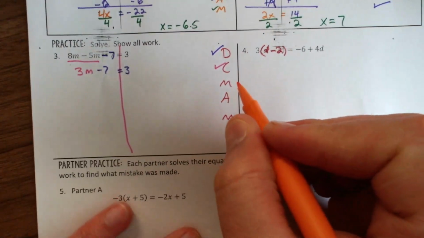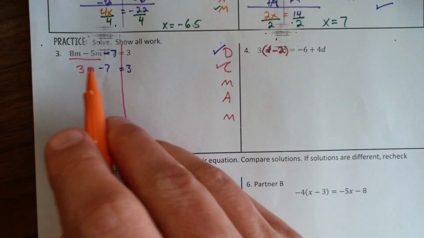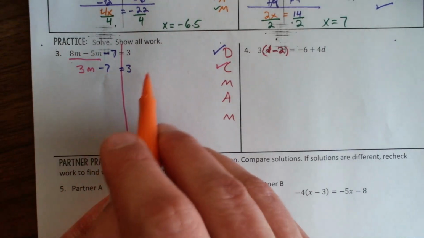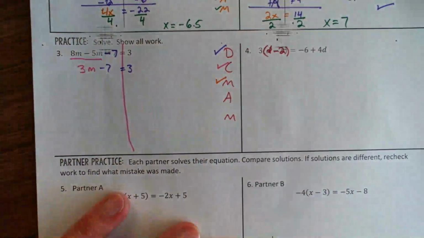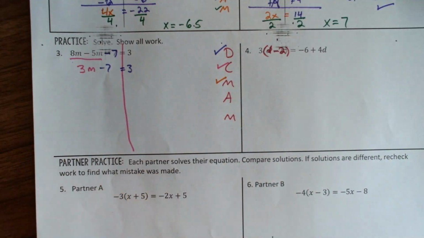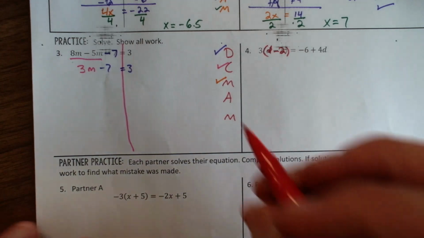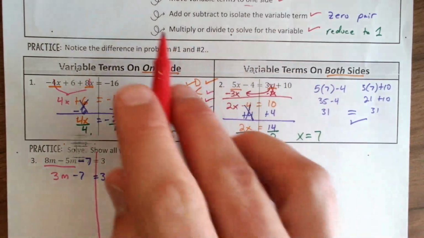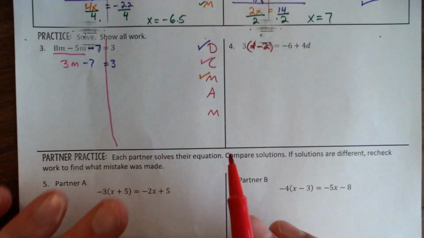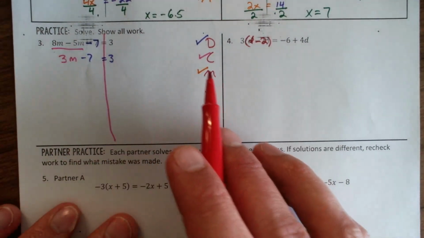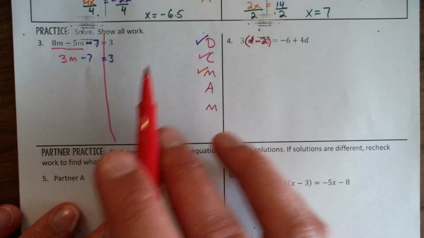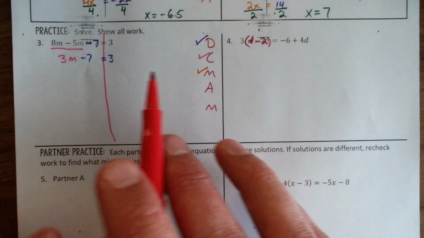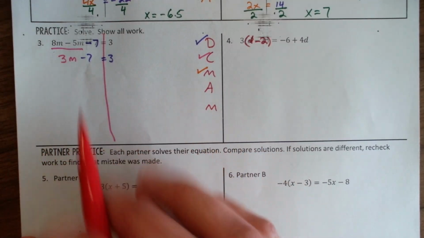Now I'm going to move the smaller variable. I only have the variable on this side. I do not have a variable on this side. So that step is done. So I may not have to do all of these steps, but I do want to check and make sure that they are done along the way. This is my process to solve this. My last 2 steps, I add and subtract to isolate the variable term, and I multiply and divide to reduce to 1. So now, moving the smallest variable, that third step, is the first time I'm looking to move stuff across the equal sign.